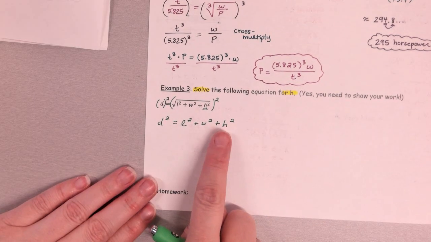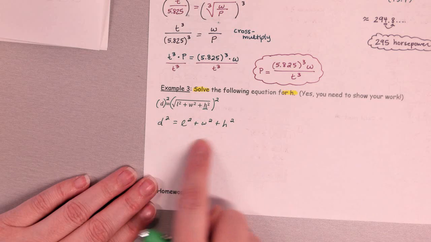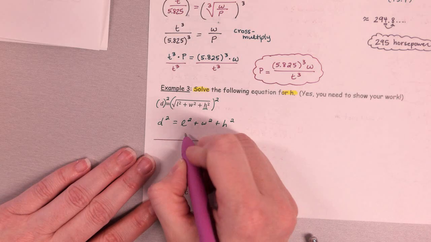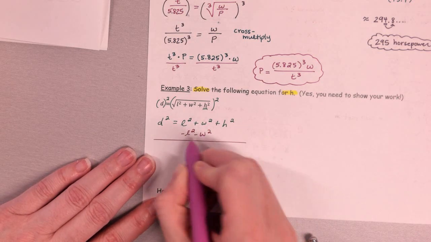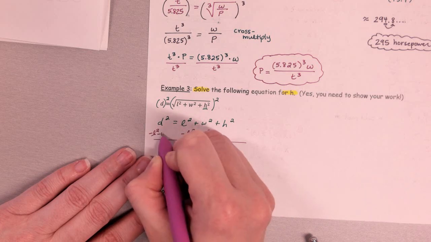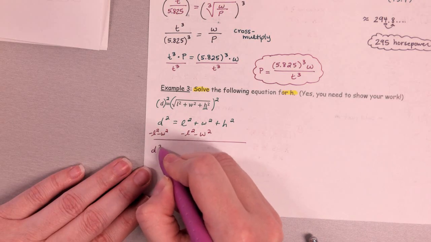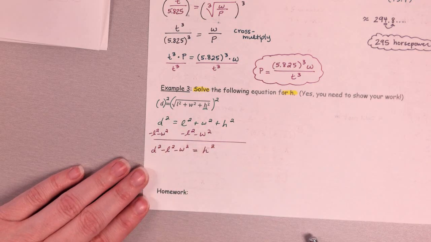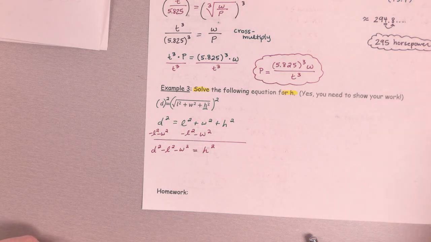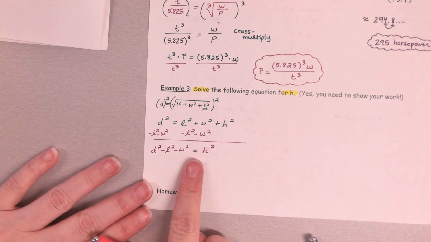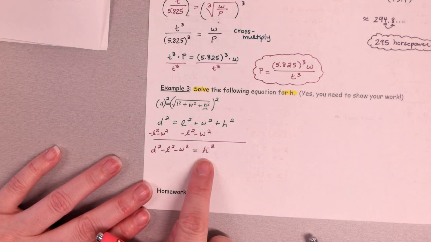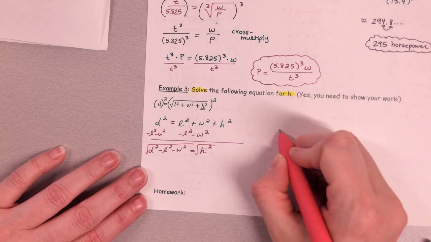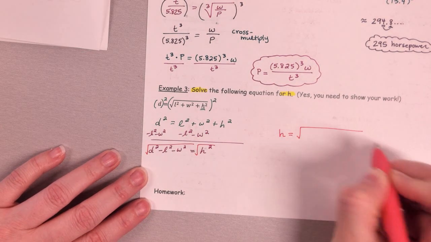Okay, now to get H squared, how can you move over these two? Subtract. And because you're doing the subtraction, you can do that in the same step where you're subtracting. So you get D squared minus L squared minus W squared equals H squared. And then again, just make sure you show your last step. So to get H by itself, what are we going to end up doing? Yeah. Okay, so then your final answer is H equals the square root of.